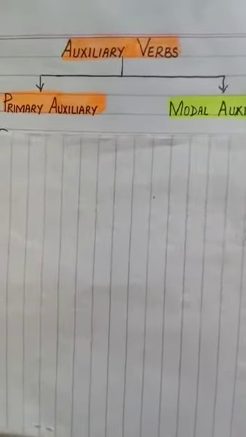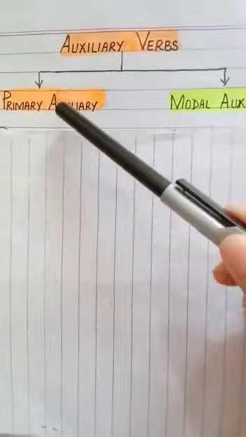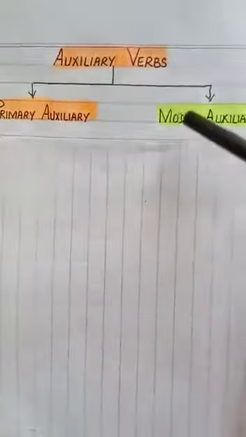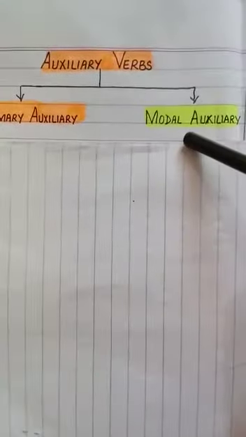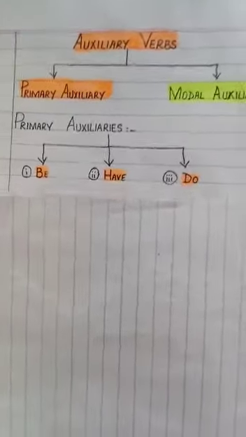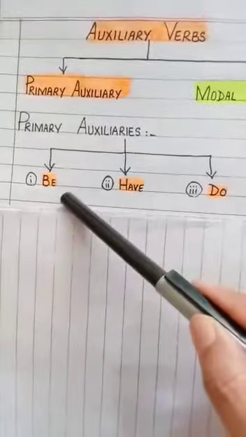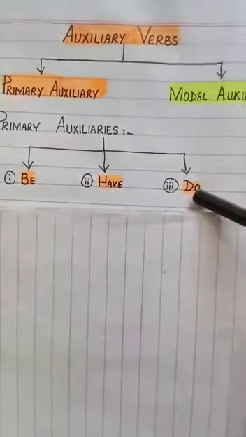Dear students, on this page you can see that I have written auxiliary verbs and it has further two kinds: primary auxiliary and modal auxiliary. These two kinds are of auxiliary verbs. Primary auxiliary is divided further into three words. Primary auxiliaries are these three words: be, have, and do.